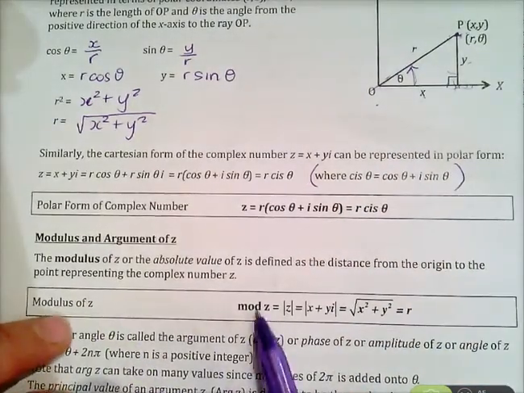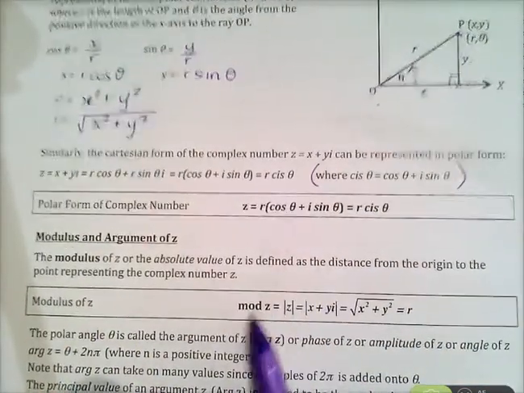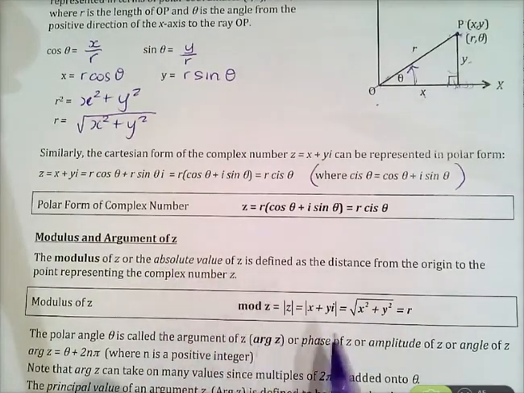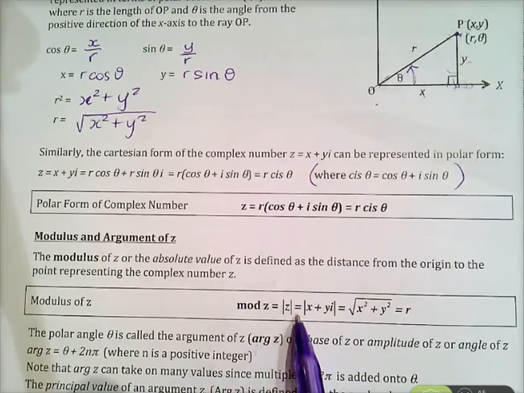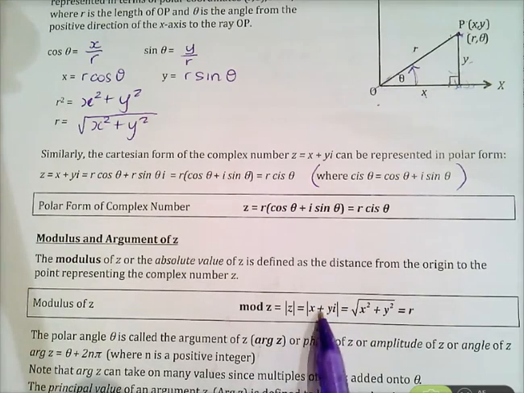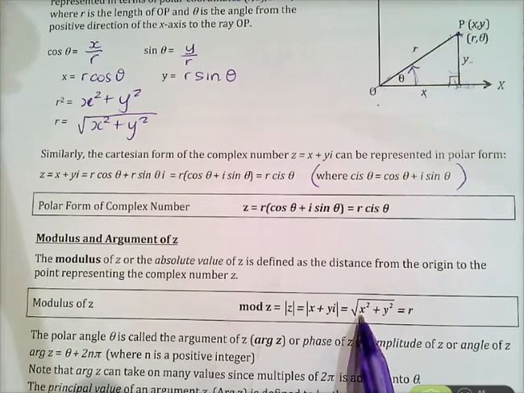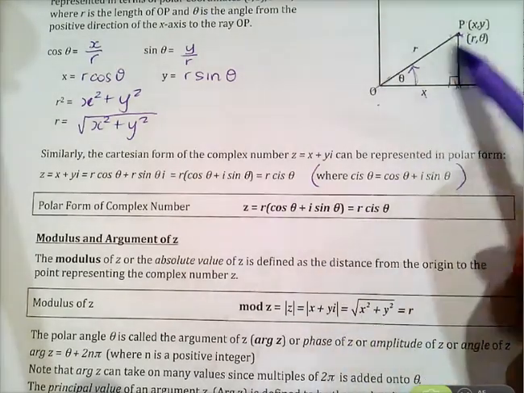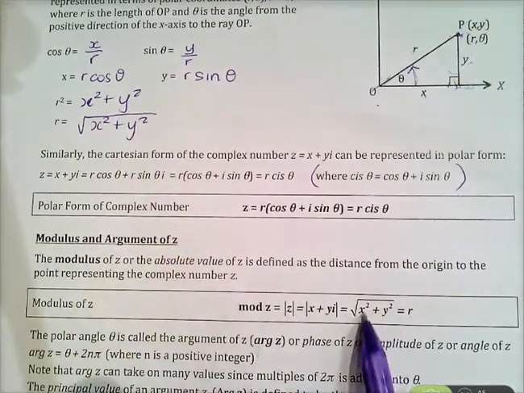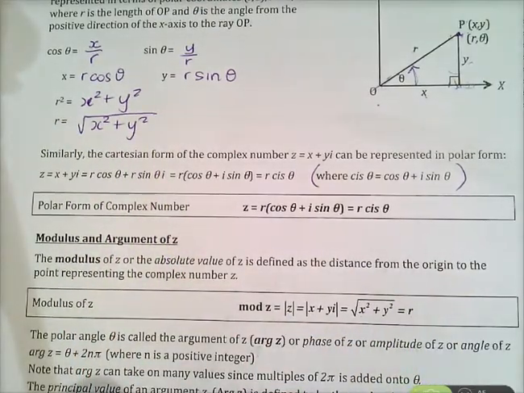The modulus of z is written in abbreviation as mod z. It's also called the absolute value of z. Now we know that z equals x plus yi, so that's defined as the absolute value of x plus yi, which is this distance here r, which we know is the square root of x squared plus y squared.